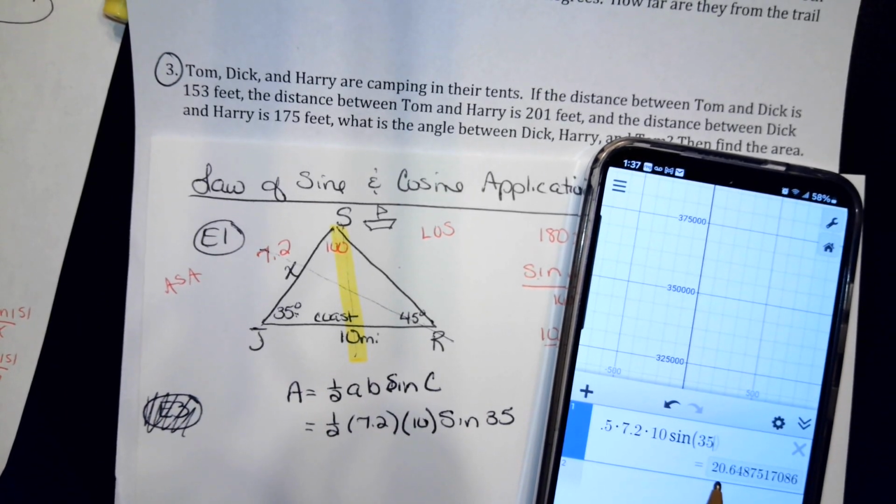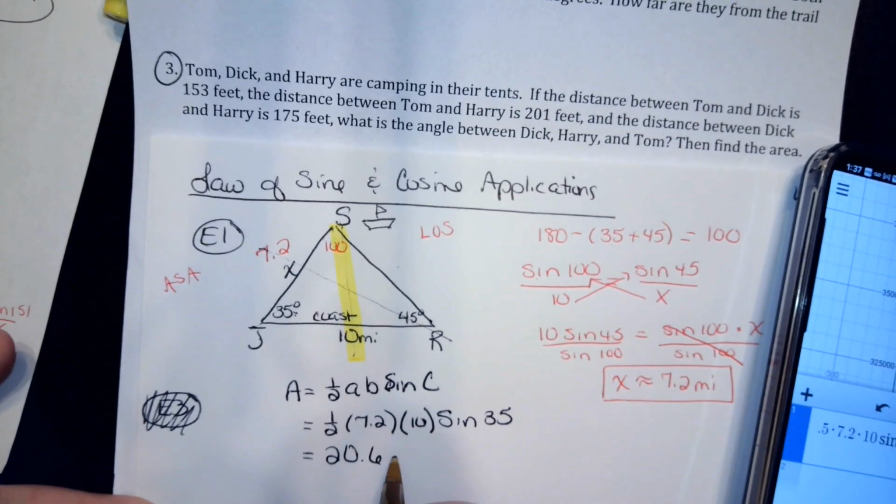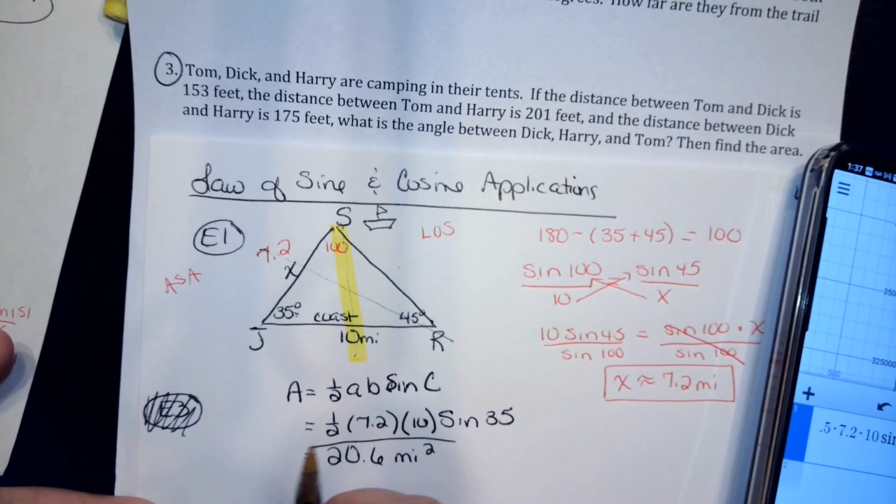All right, and that gives us 20. Did it say round to anything? Nope. Let's do one decimal, so that's going to give us 20.6. So 20.6 miles squared, or square miles.